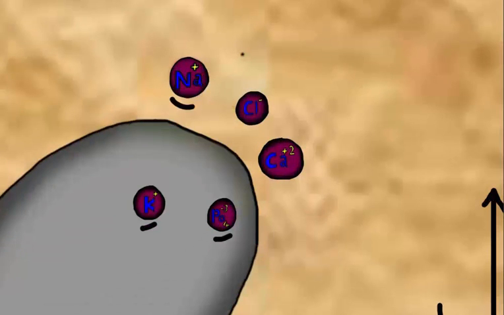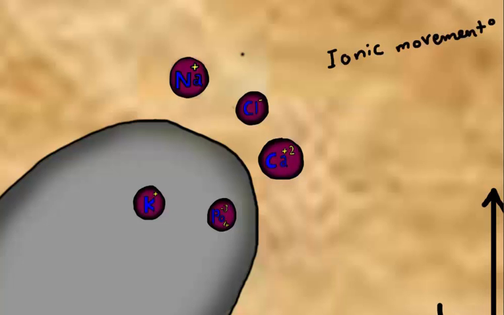Regarding ionic distribution, the inside of the cell has a higher concentration of potassium and phosphate, while sodium, chloride and calcium are more concentrated on the outside of the cell. There are three factors causing ionic movement across the cell membrane, and these factors are the concentration gradient, the electrical gradient, and the permeability of the cell membrane for the ion.